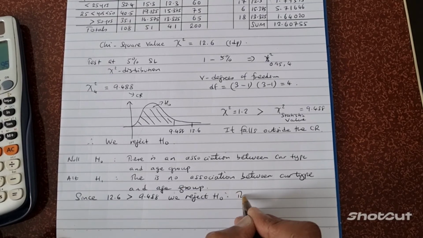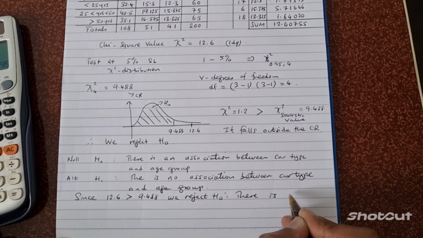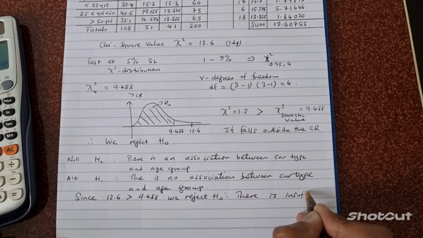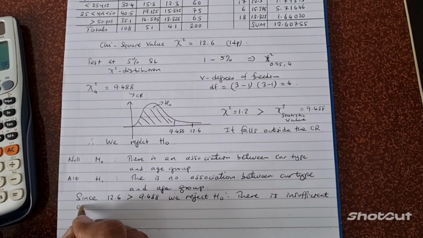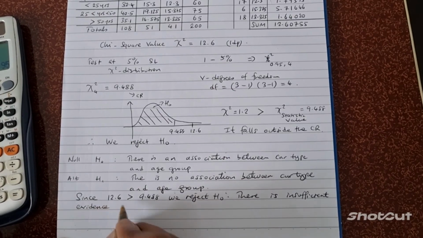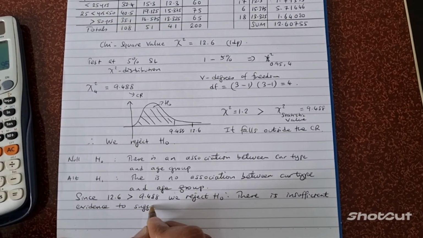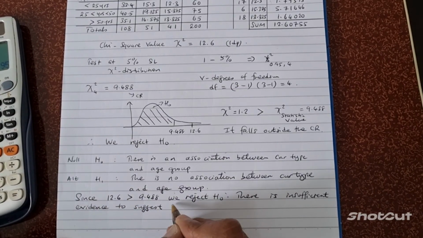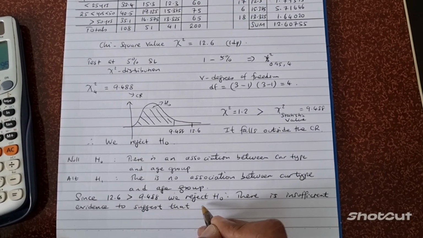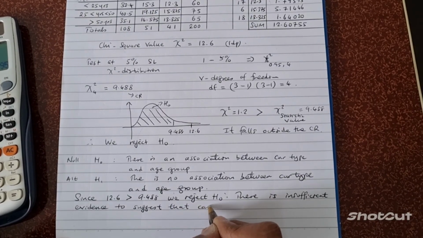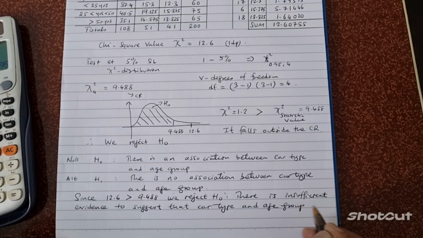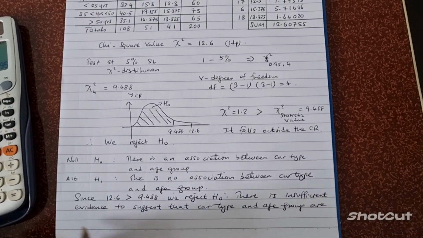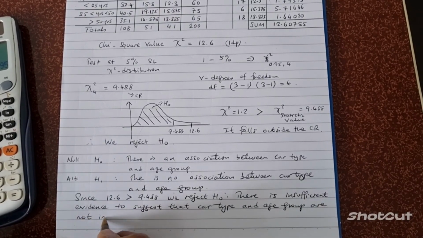That means there is sufficient evidence to suggest that car type and age group are not independent.